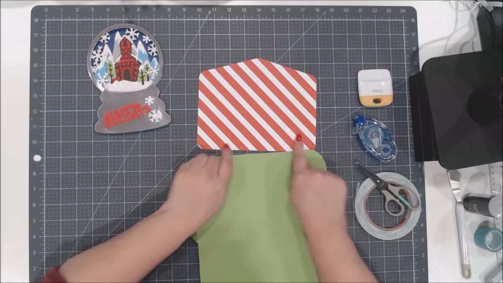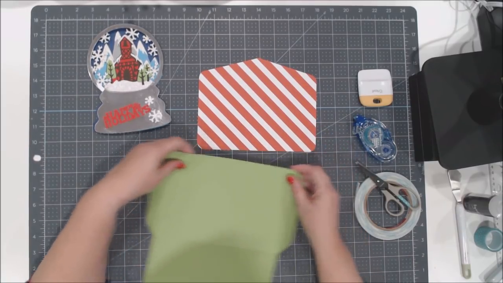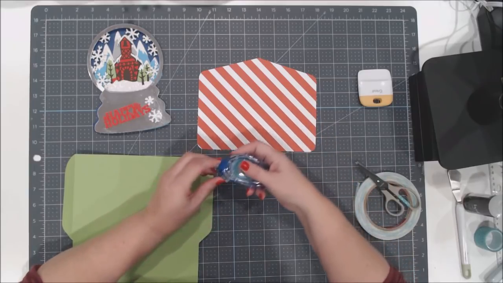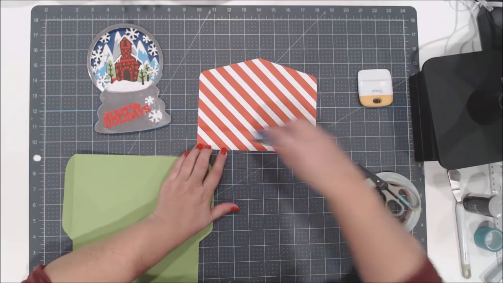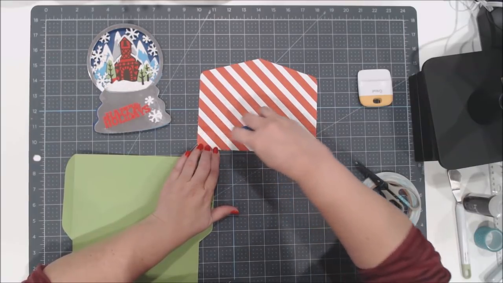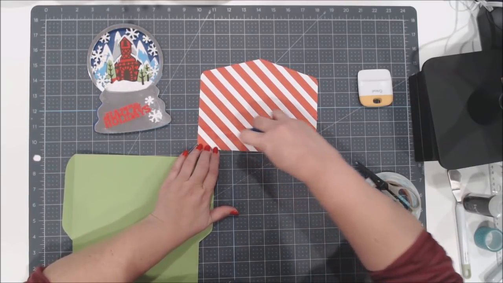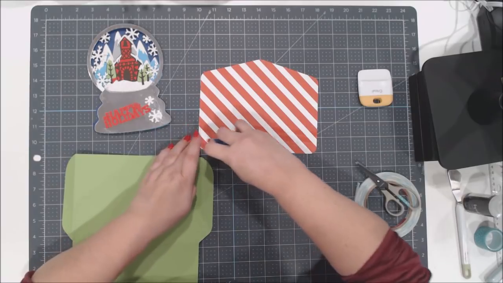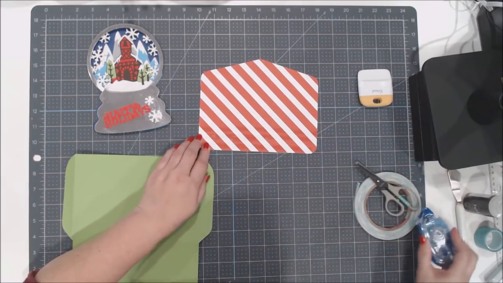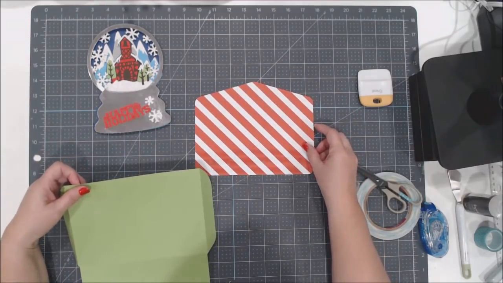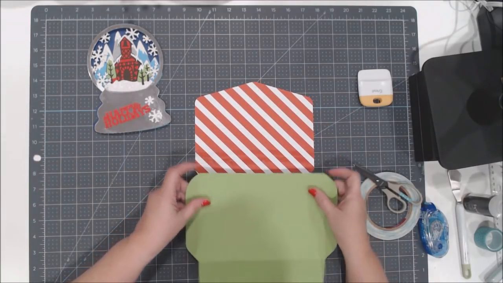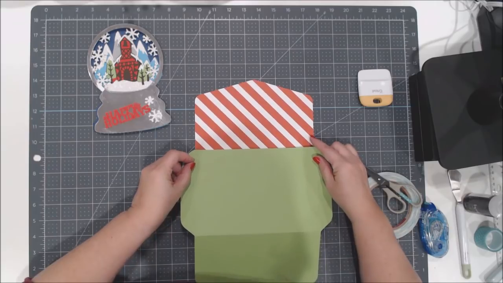All right, so this piece is going to get adhered to the card, and I'm just going to use my tape runner for this, and I'm going to run a line of adhesive just this side of the edge. Okay, so there it is, and then I'm going to line this piece up along the folding edge.